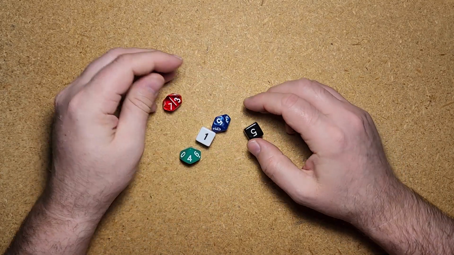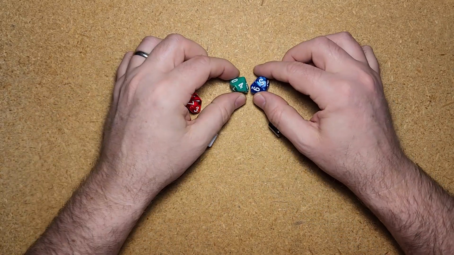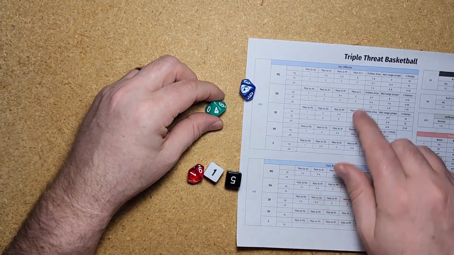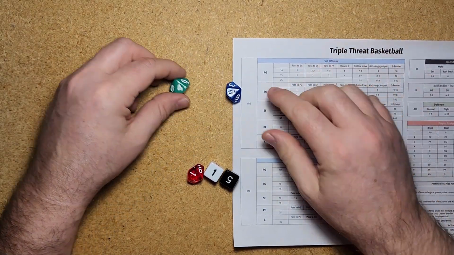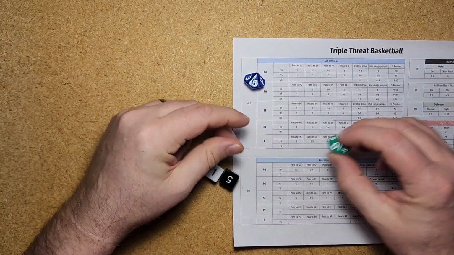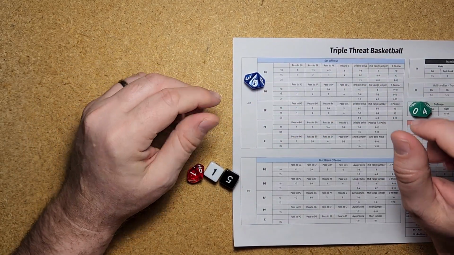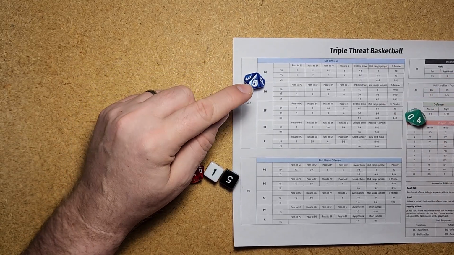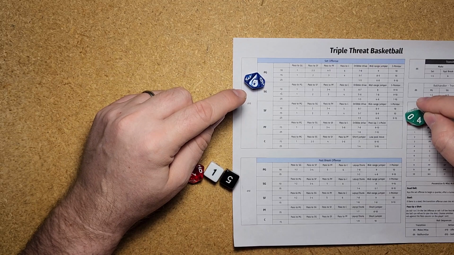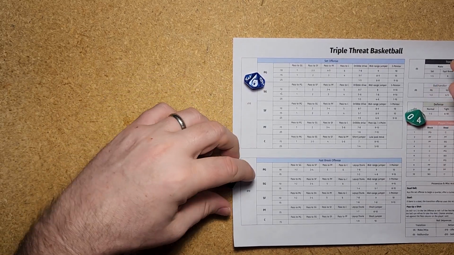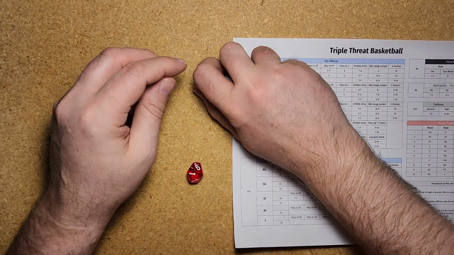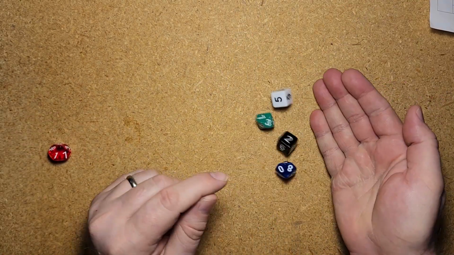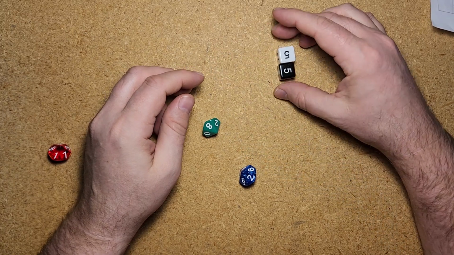When I play, like I was saying before, I want to know what's the offense outcome, and I want to know what's the defense on each play. So I don't always use the defense, but I like to have these two whenever I'm in a play. So typically I'll keep this off to the side, and then I'll roll these two and keep them together.